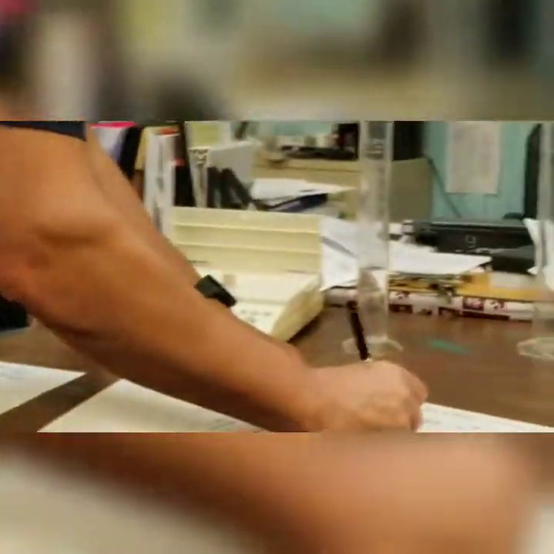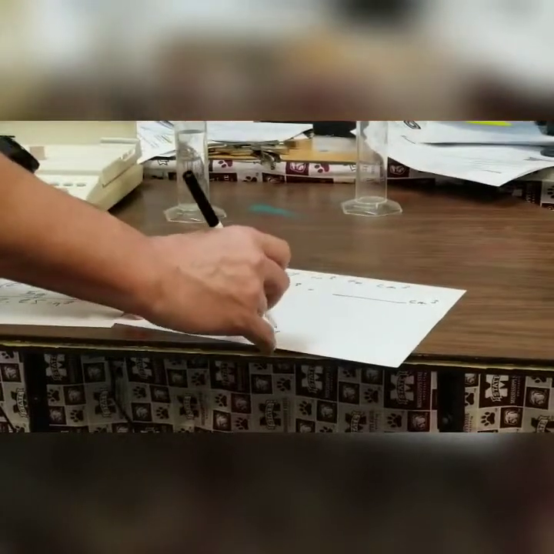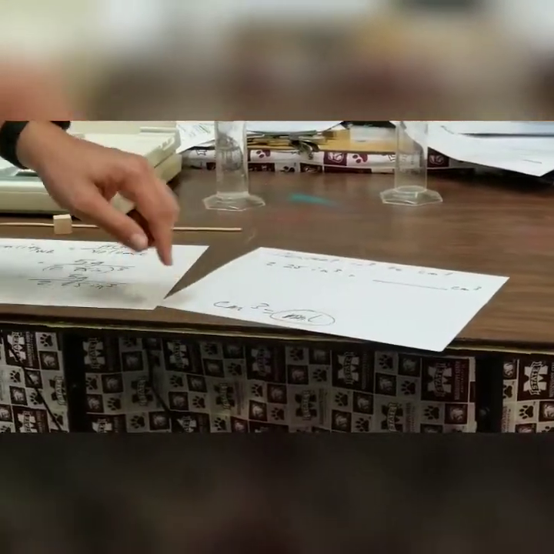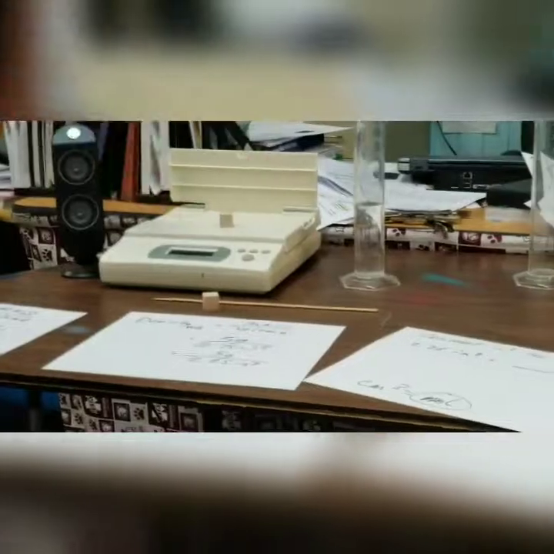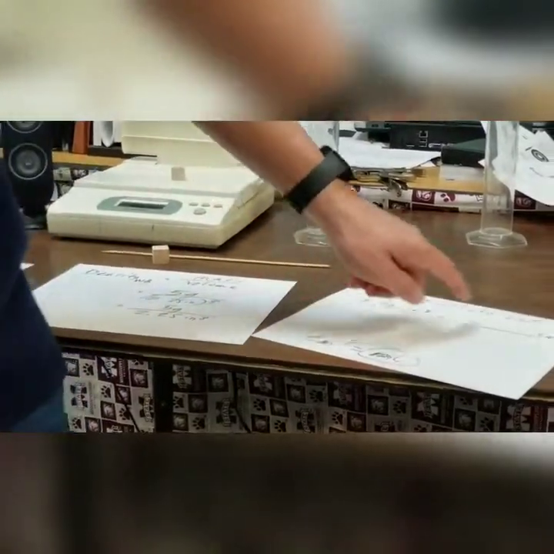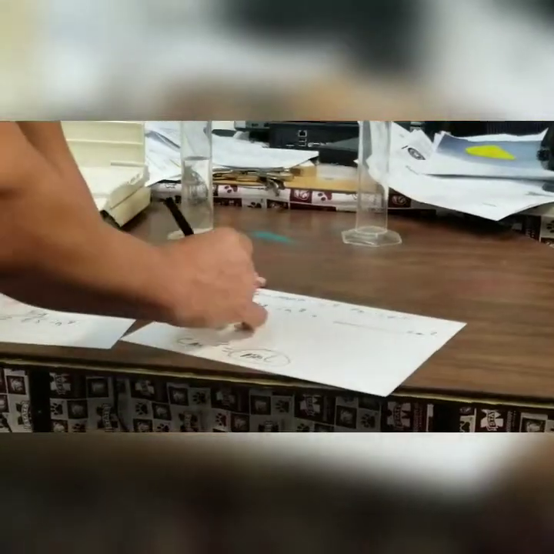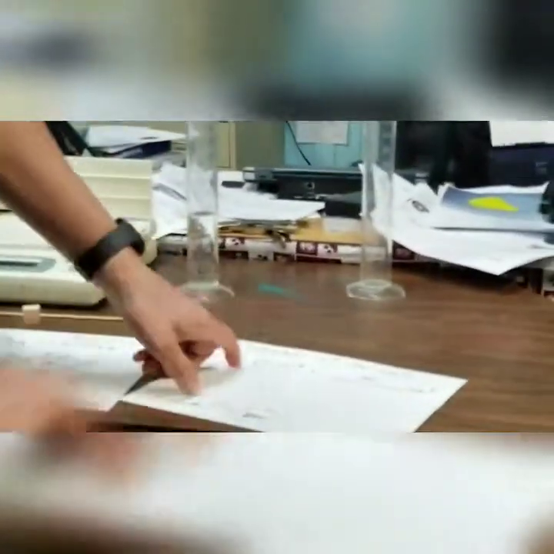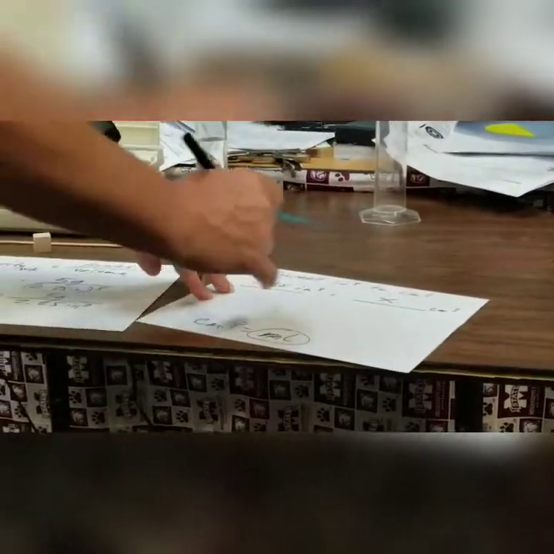Remember I said centimeters cubed is equal to milliliters. That's volume, just a different unit. So we're going to convert inches to centimeters by setting up a proportion. I want to know how many centimeters cubed that is equal to. First I need to figure out how many centimeters are in 1 inch.